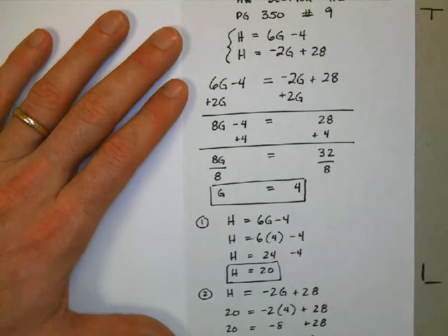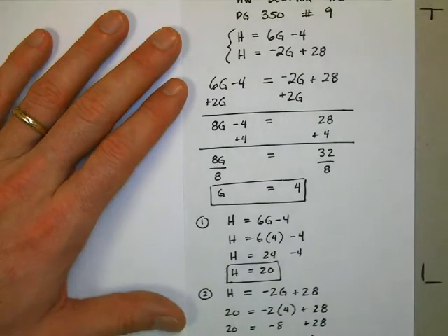So our answer is a point. It is the point g comma h. The reason it is g comma h is because it's alphabetical, so that's the point 4 comma 20.